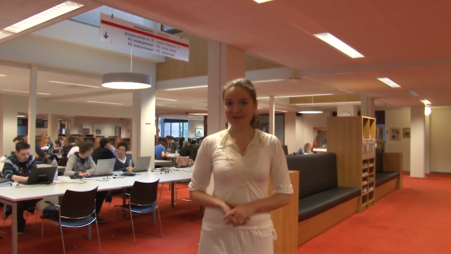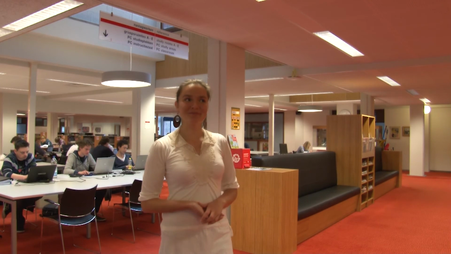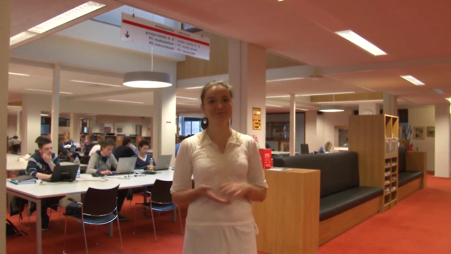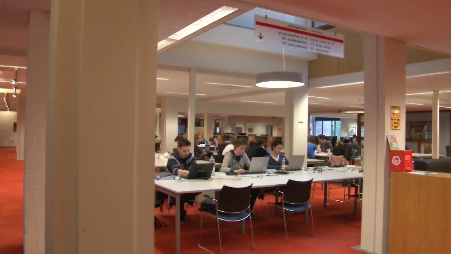So this is the library of the Twente University. As you can see, it has a lot of new computers and new facilities, and a lot of students who are preparing for exams have the possibility to study here.